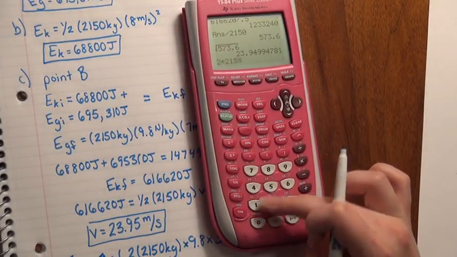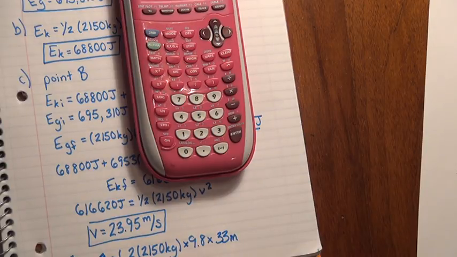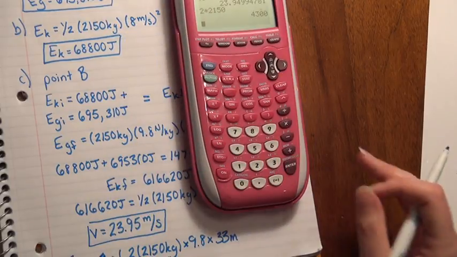And we'll make this easy, and say that 2 times 2,150 is 4,300 kilograms, and we'll use that for all the rest of our equations.